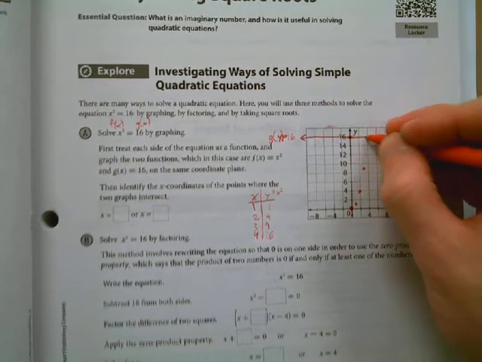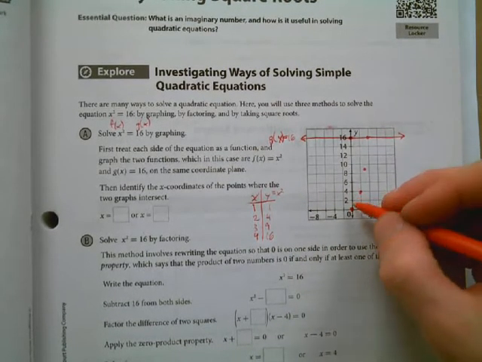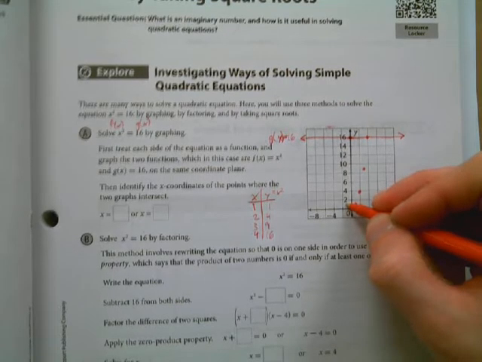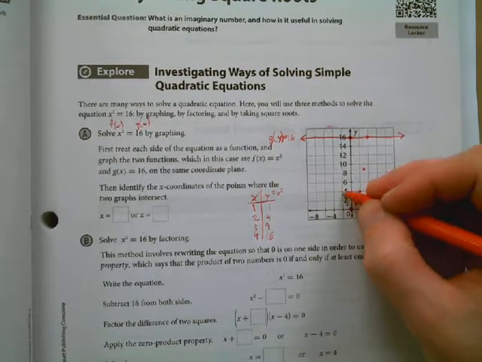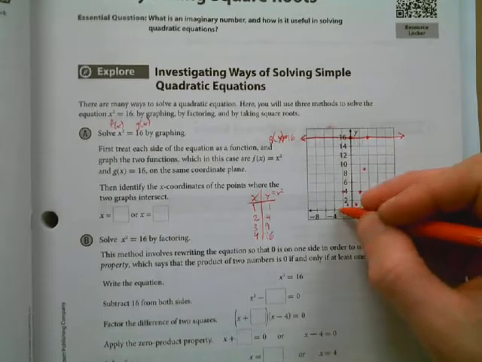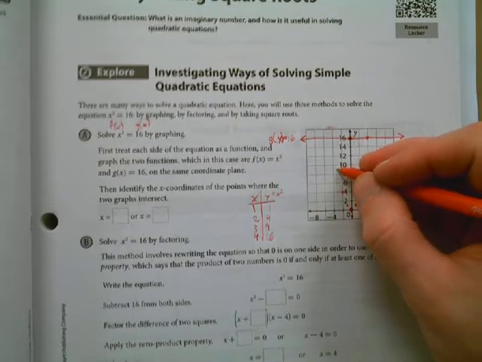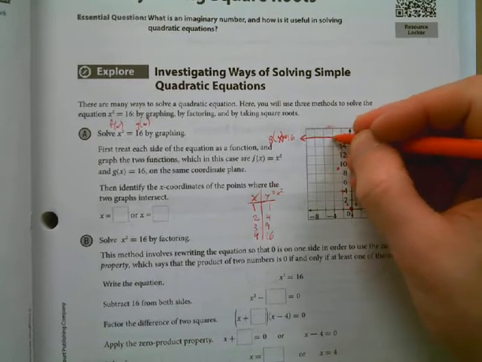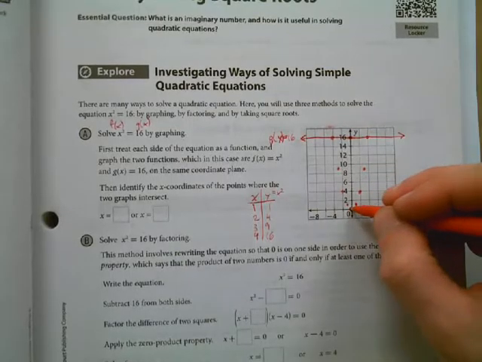And then, yes, use symmetry. Exactly right, Greg. So -1, 1. -2, 4. -3, 9. And then -4, 16. And now I can connect those dots. And that makes a very nice parabola.